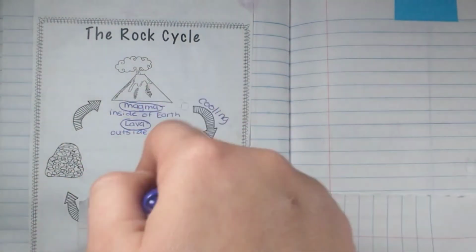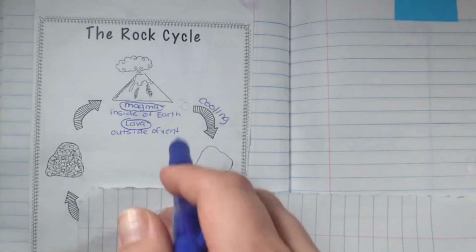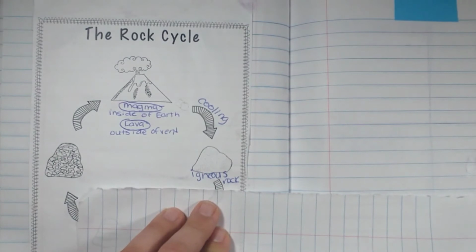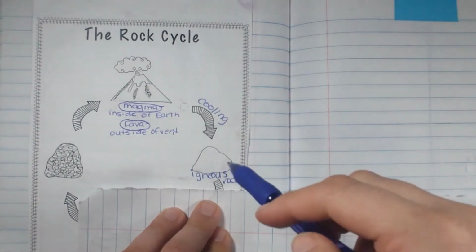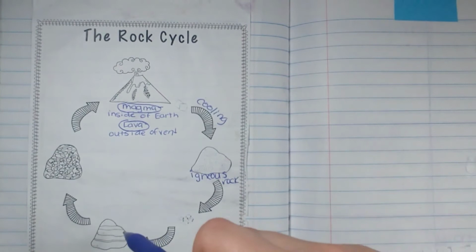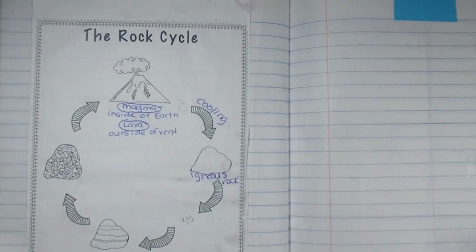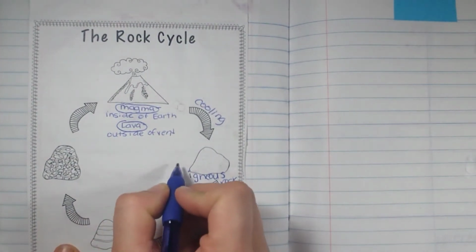It does not have to go in a circle. Usually a cycle we think of as a circle, like the water cycle is a circle. But the rock cycle is a process, but it is not a complete circle, because it does not have to be igneous to turn to sedimentary, to turn to metamorphic, and so forth. It can go back and forth between each of the rocks. So an igneous rock can turn into a metamorphic.